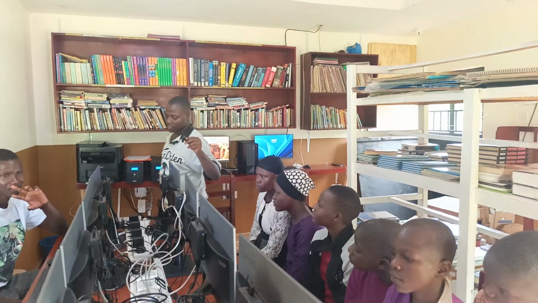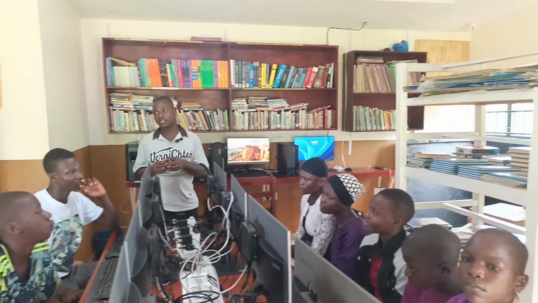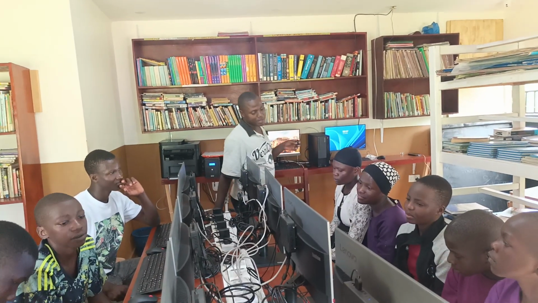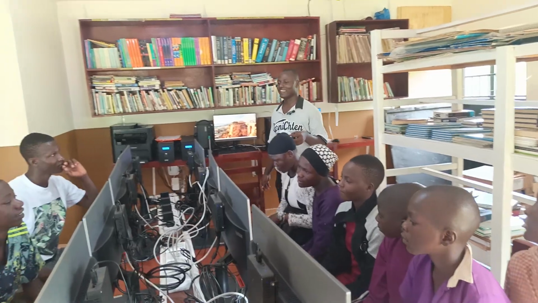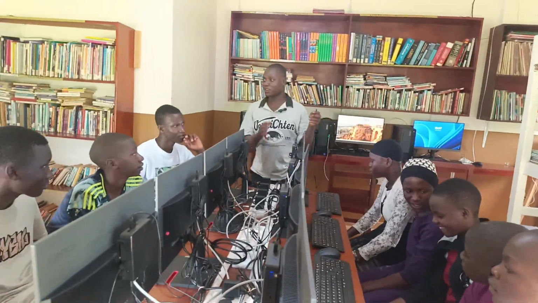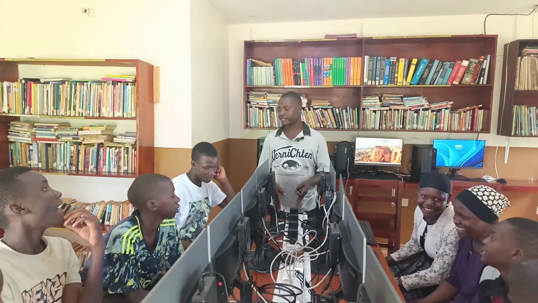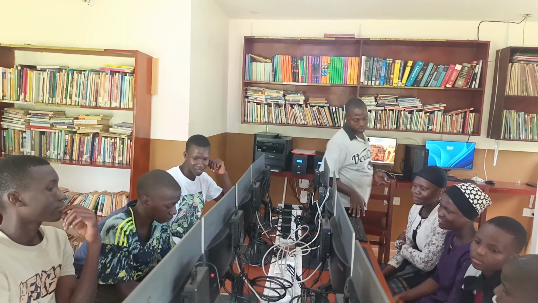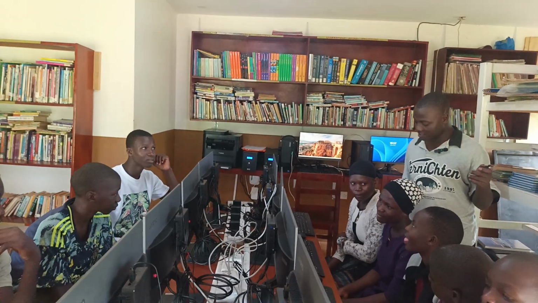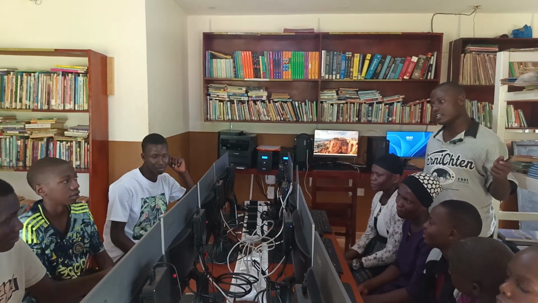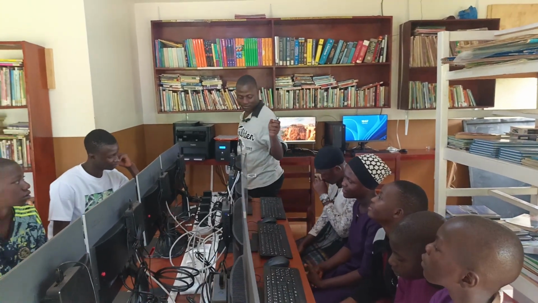Control V is used for pasting. For example, after copy, you paste. Control Z is undo. Control Y is redo.